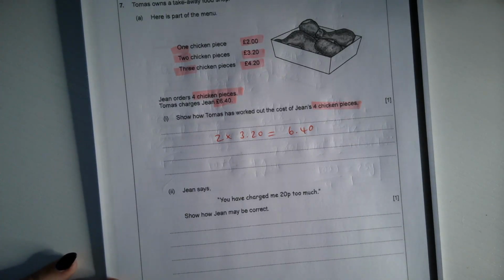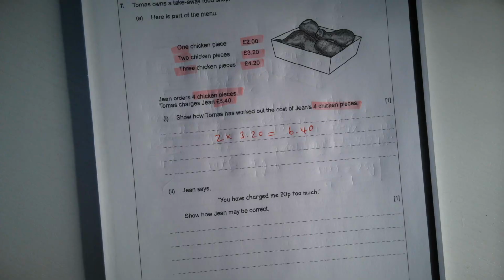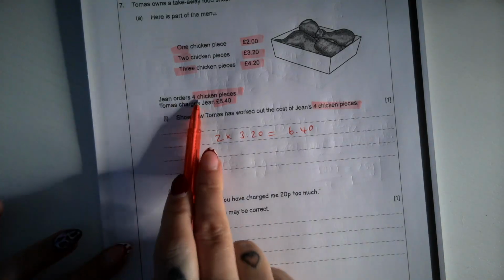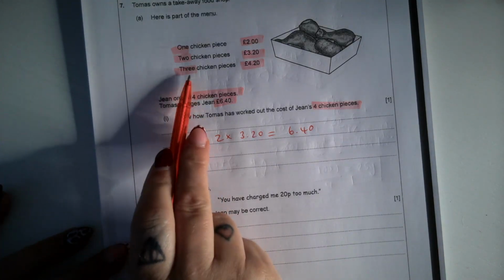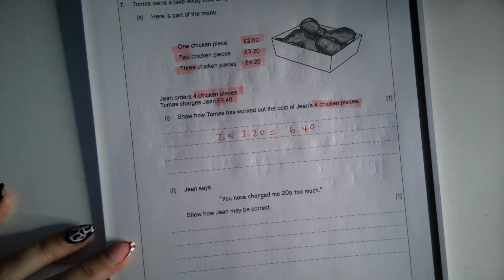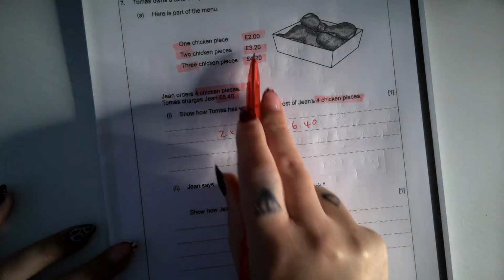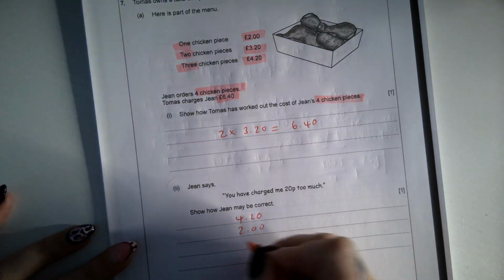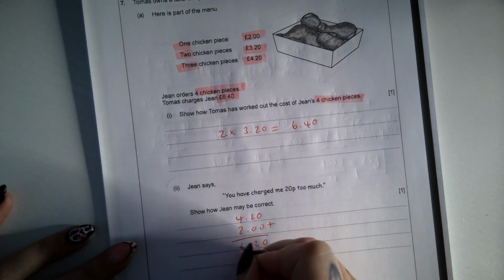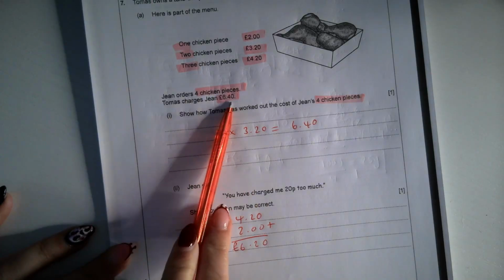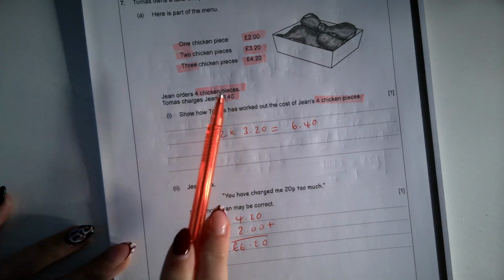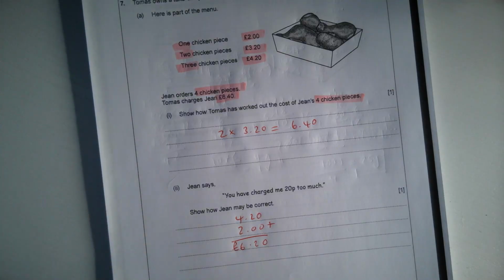Okay. Jean says, you've charged me 20 pence too much. Show how Jean might be correct. Well, the other option we've got here is that there's another way of making 4. So 4 pieces, we did 2 times 2, but what if we did 3 plus 1? Okay, so 3 chicken pieces is £4.20. 1 chicken piece is £2. And when we add those together, that gets £6.20, which is 20p less, isn't it? It's 20p less than what she's being charged.